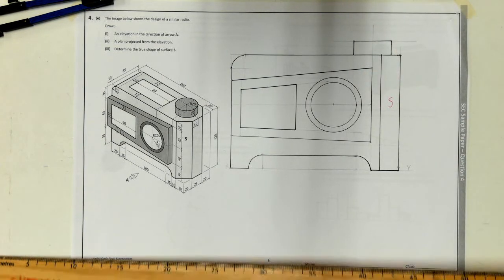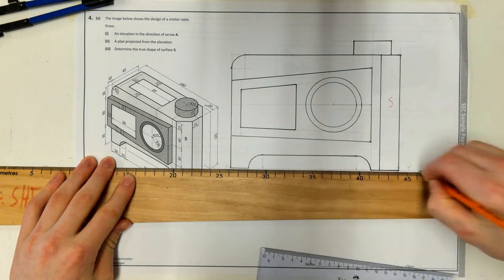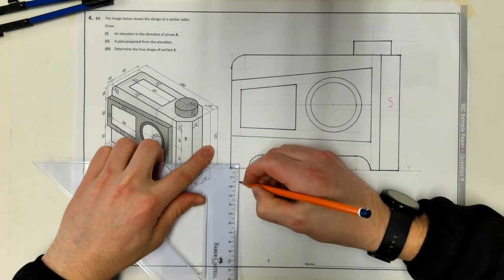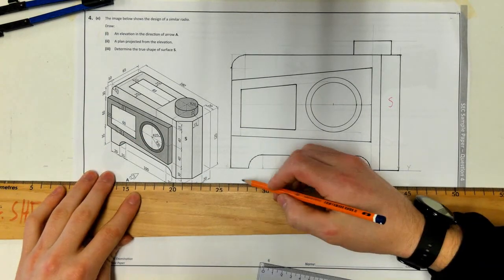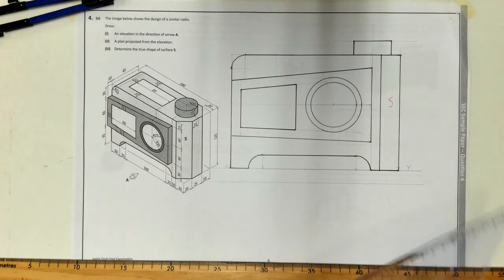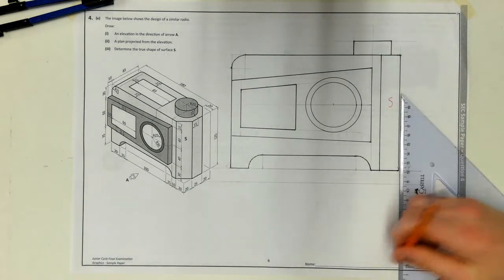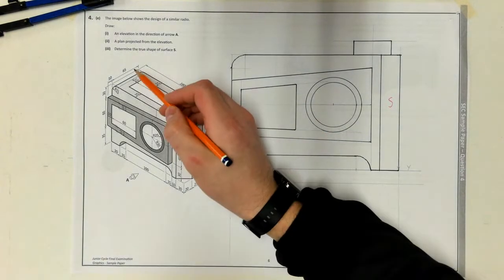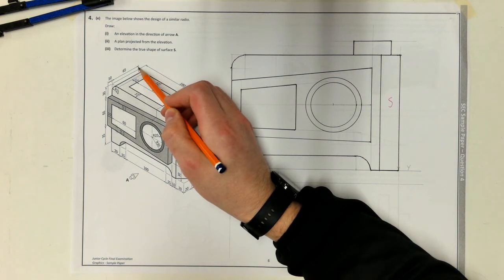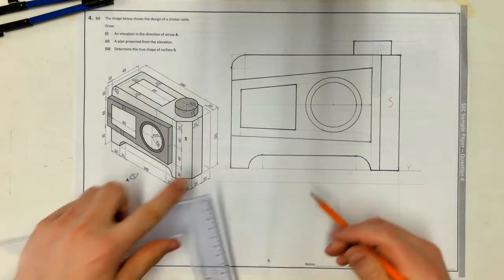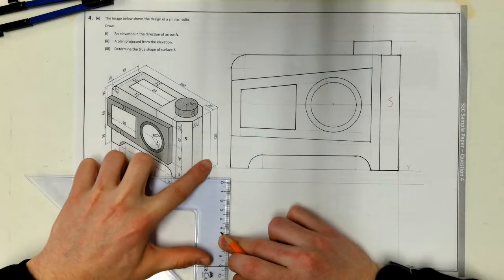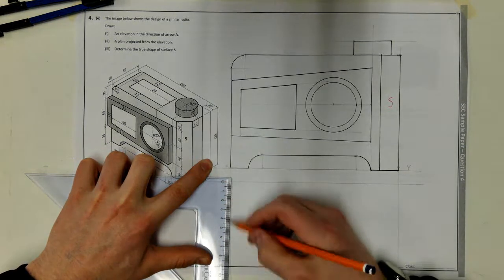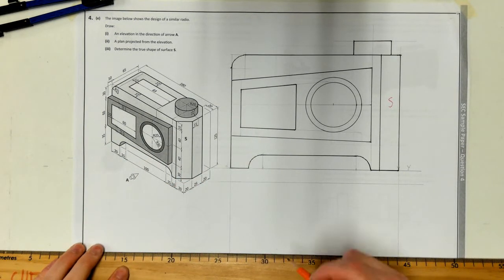Okay, so XY line there, and I'll come below my XY line about 15 millimeters just to be sure that I have enough room and to keep it all nice and tidy together. And I'm going to bring down the two outside points. My plan. So the total width of the object is 65 plus 10, which is 75 millimeters. So I'm going to measure down 75 millimeters, and mark off 65 plus 10. I can bring those lines across.